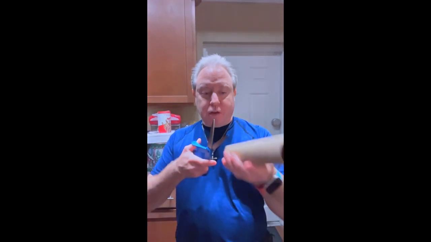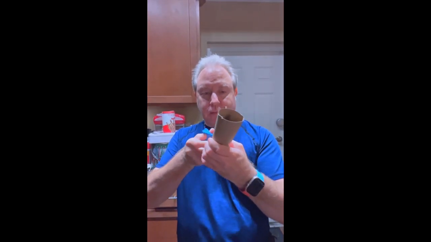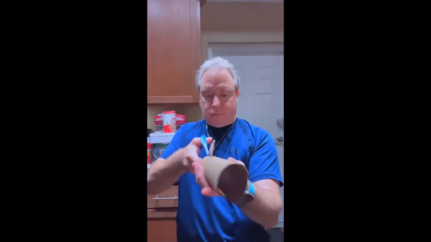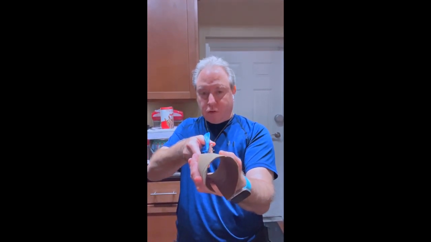So you're going to need a cardboard tube and a scissor. Remember to ask your parents for help working with scissors. Okay, so you take your cardboard tube and you're going to cut it in half. And then you're going to want to cut that in half again down the middle of the other side. Approximately right across from the first cut.